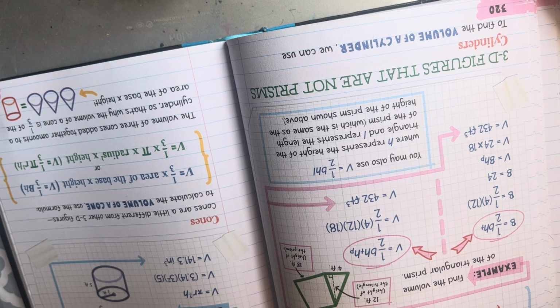Examples: find the volume of the cylinder. V equals pi times r to the power of 2 times height, so V equals 3.14 times (3 to the power of 2) times 5. So V equals 141.3 inches cubic.